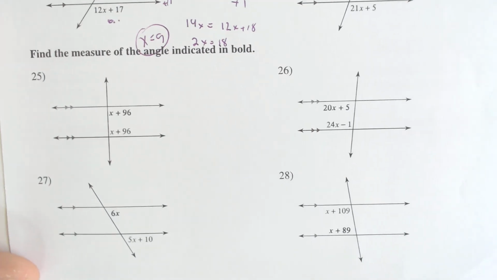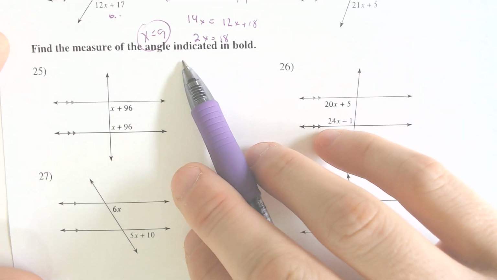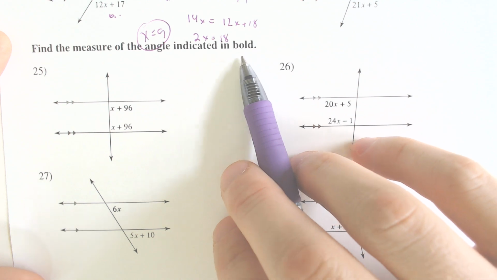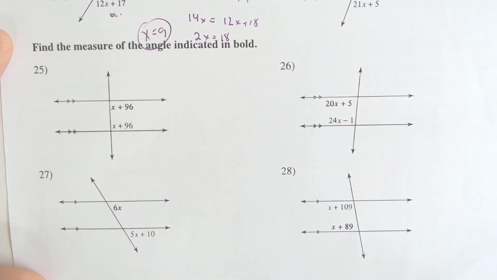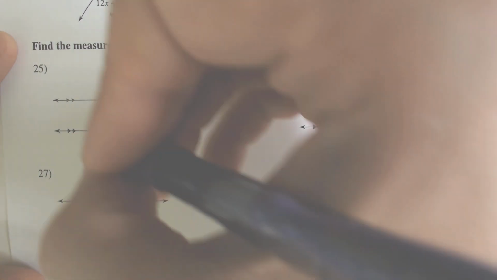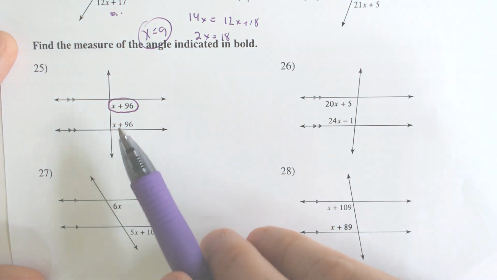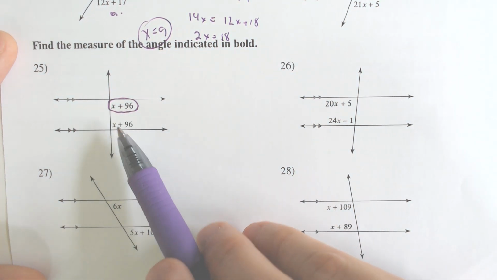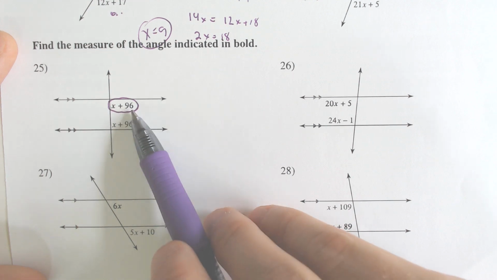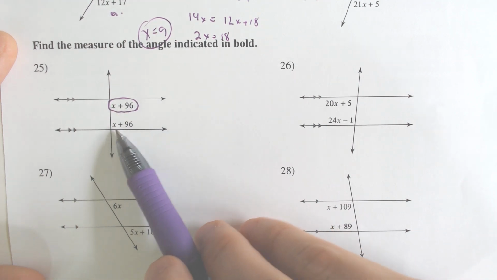All right? In this case, it wants you to find the angle indicated in bold. That is hard to see the bold. All right? I like this one. This is the bold one. And you have to ask yourself, do these add to equal each other? Well, they do equal each other. Because look, x plus 96 equals x plus 96.